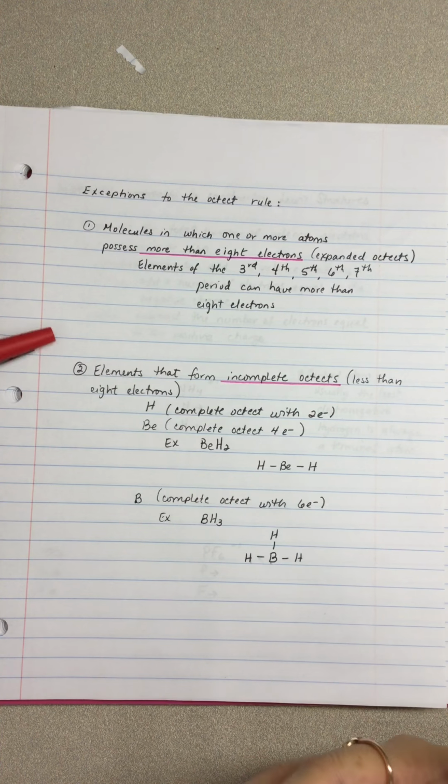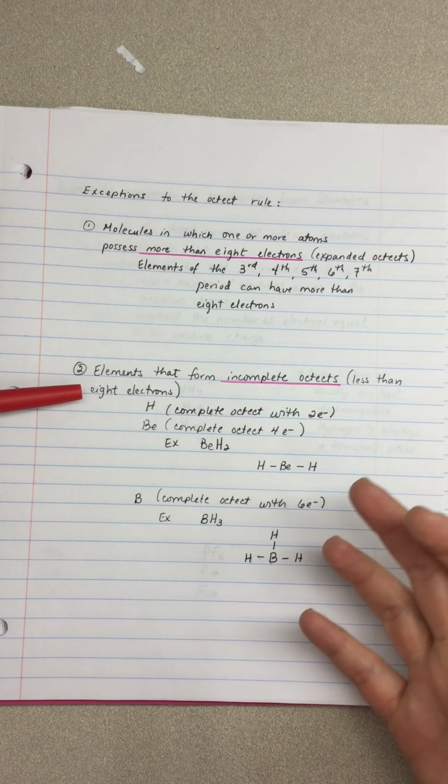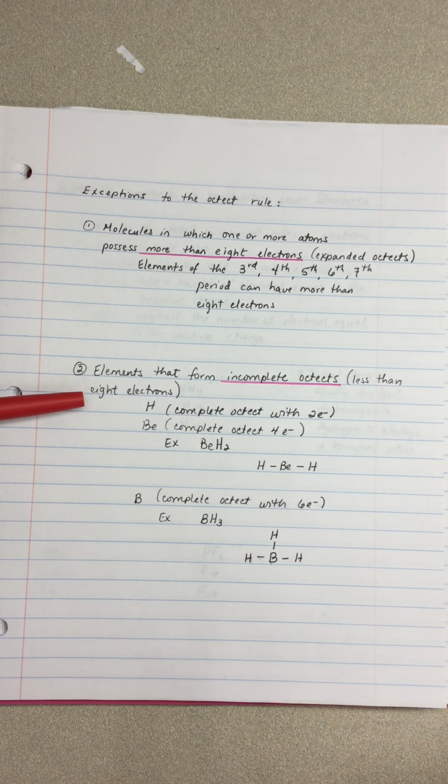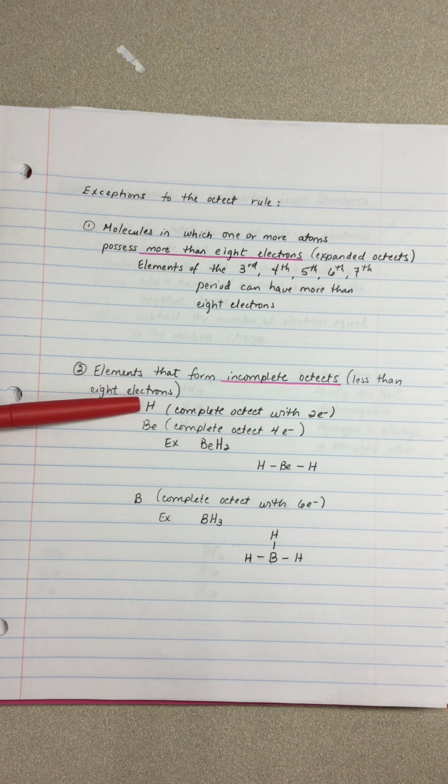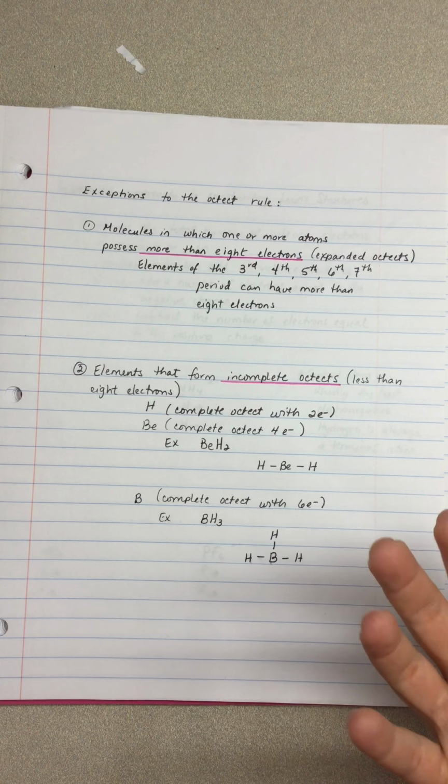And then the second group of exceptions are elements that are going to have a complete octet with less than 8 electrons. So hydrogen, which is the first element in the periodic table, you have one electron for hydrogen. And for hydrogen, there's just one orbital, the s orbital in the first energy level. And you know that in each orbital, you can have a maximum of 2 electrons. So for hydrogen, there's no orbitals where to put more electrons than just 2.